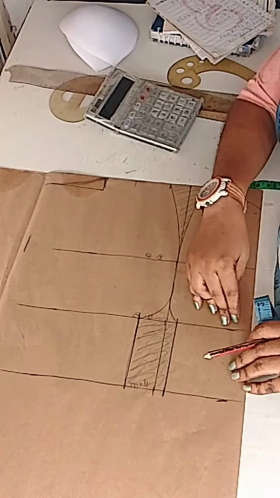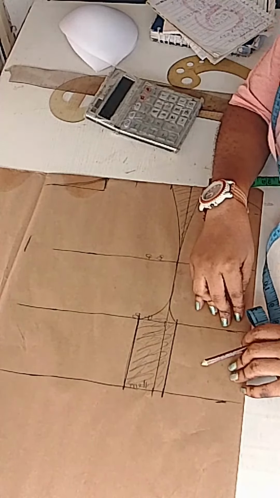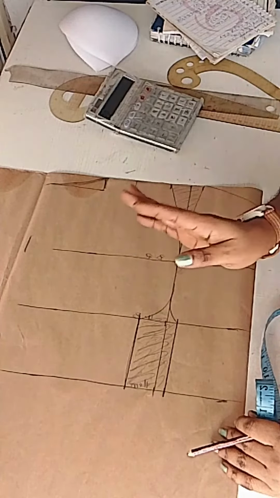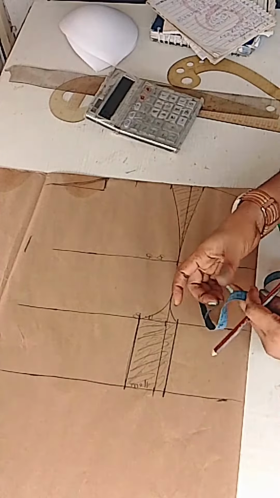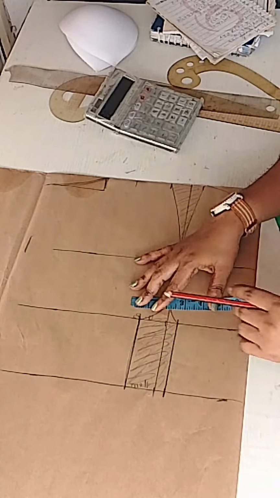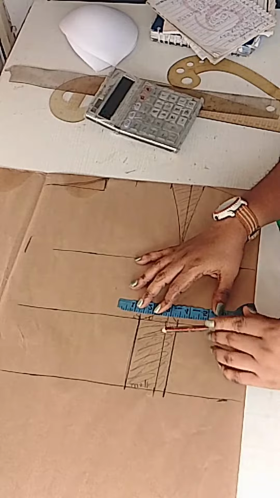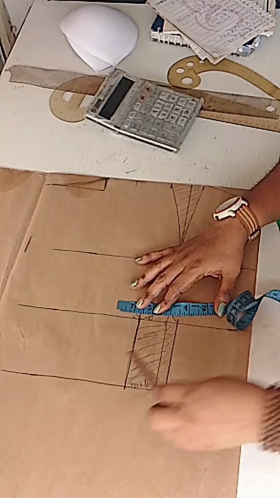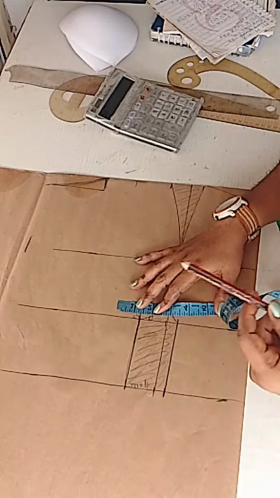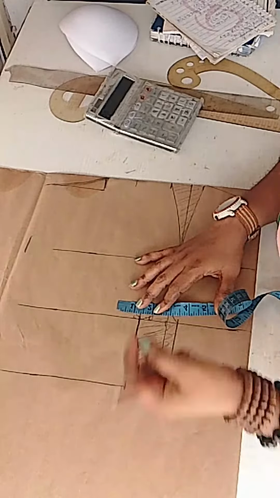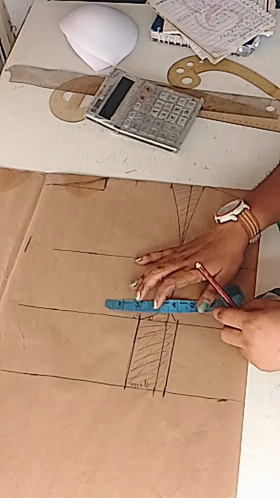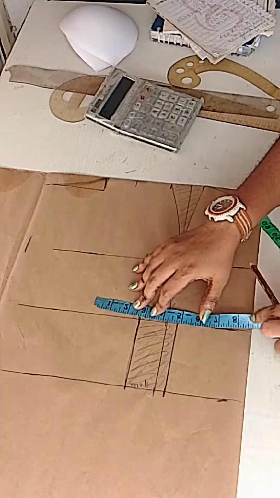So the underbust measurement is 30 inches. Divided by 4, you're going to have 7.5 inches. Now to 7.5 inches, the contour we did is 2 inches. That is going to make it 9.5 inches because we need to replace it. And then 0.5 to join this to this and this to this, that's 1 inch. So that will give you 10.5 inches, plus your regular 2 inches that you will add. That will give you 12.5 inches. Hope you are understanding.